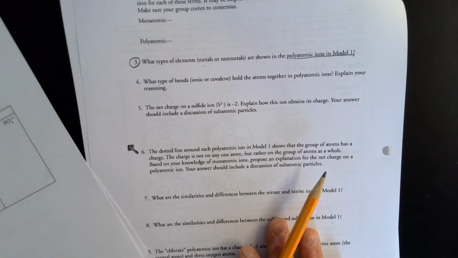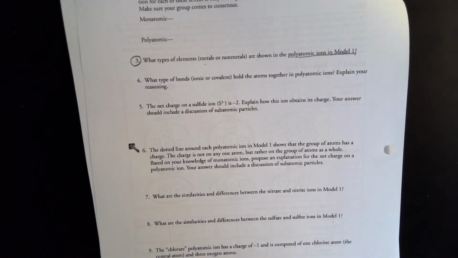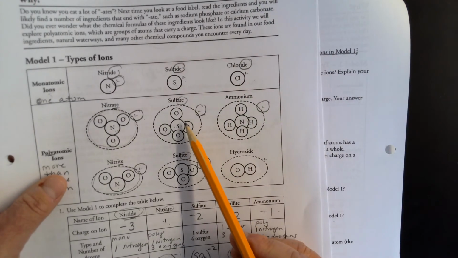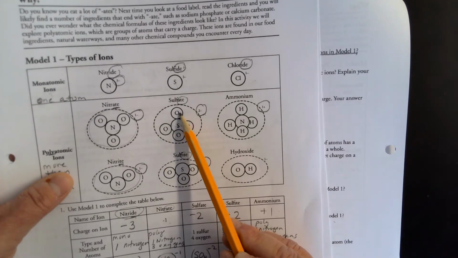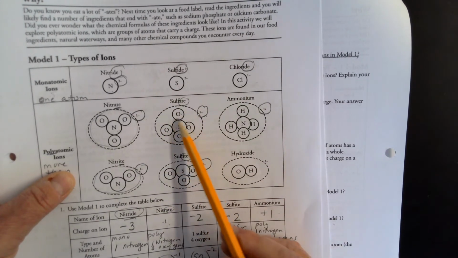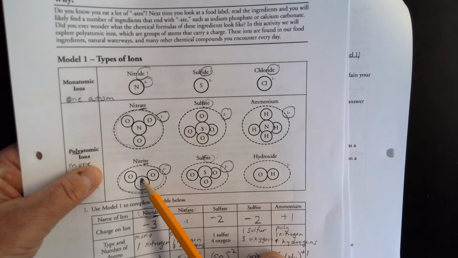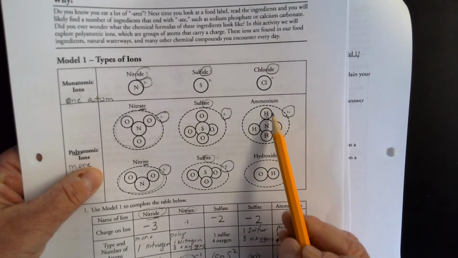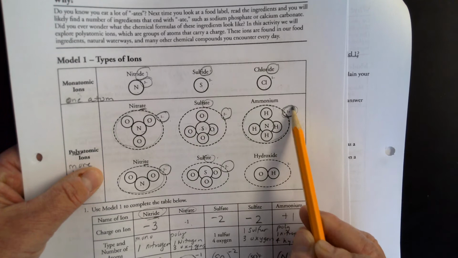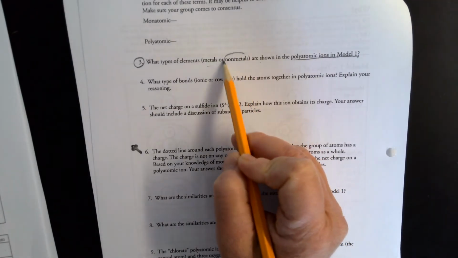So for example, what they're asking is, if you look at sulfate, the sulfur is a nonmetal, the oxygen is a nonmetal. So within this ion, these atoms are all nonmetals. That's true for nitrates, nitrites, ammonium, sulfites. Polyatomic ions, yes, they have an overall charge, either positive or negative, but within this ion, we have only nonmetals.